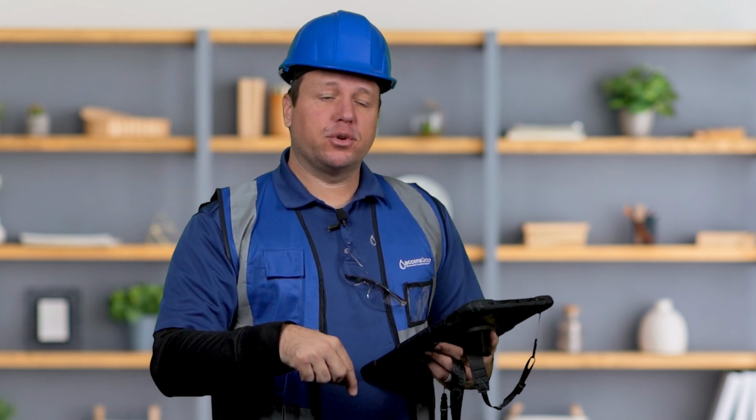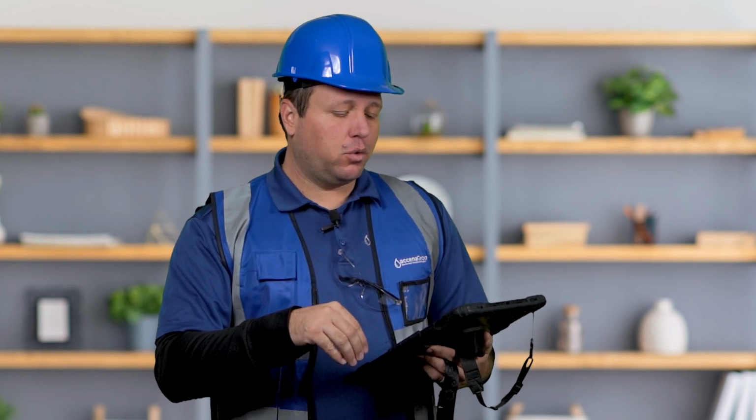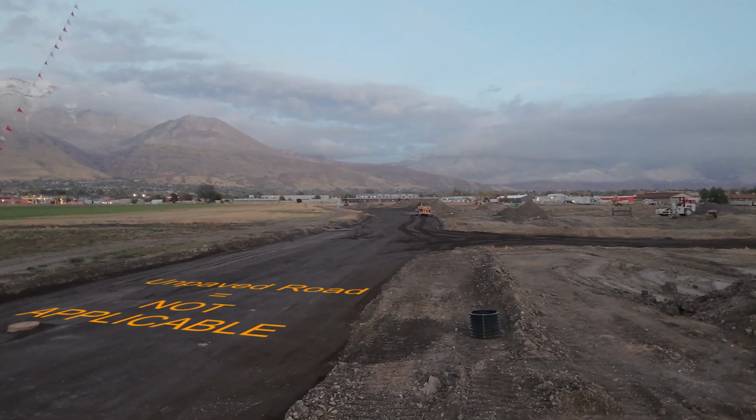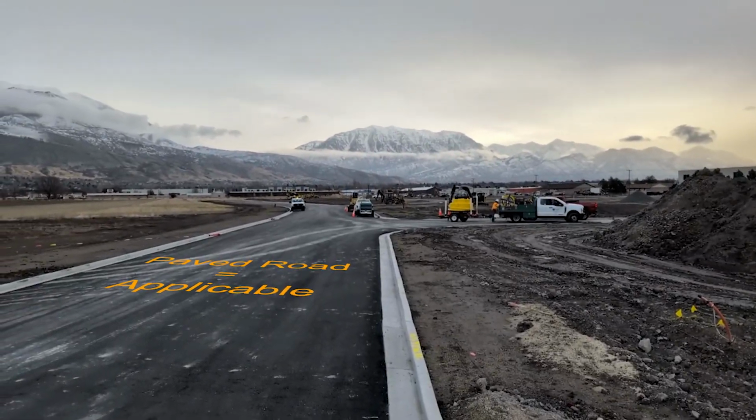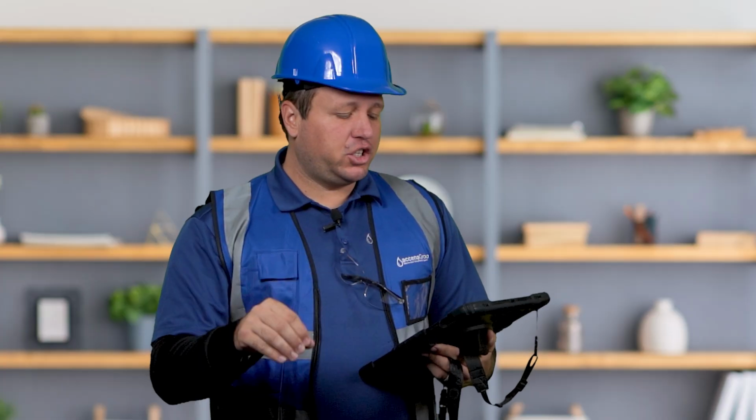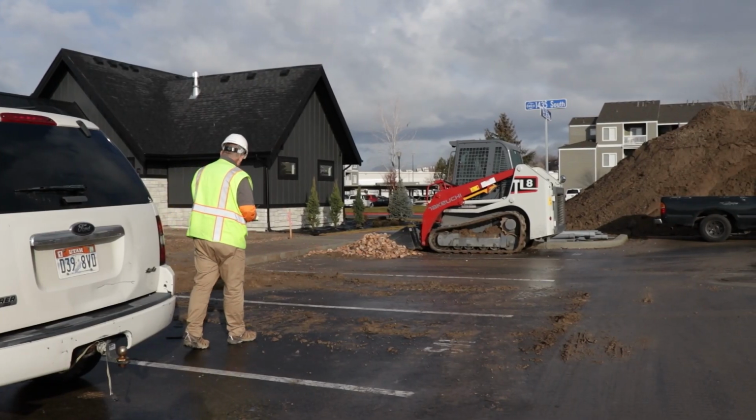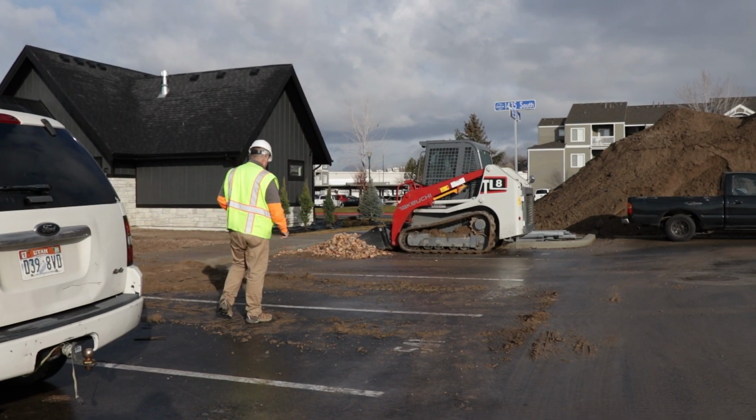If you are just starting your site and there are no paved surfaces within the site boundaries, then you would select not applicable here. We're only looking for paved or impervious surfaces inside the site boundaries on number 4. We're going to check to make sure that there are no sediments, pollutants, or stockpiles on those areas.